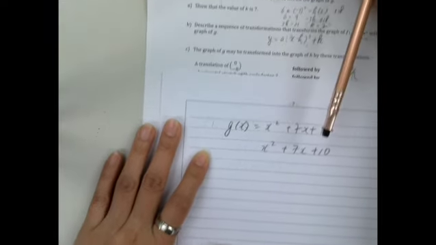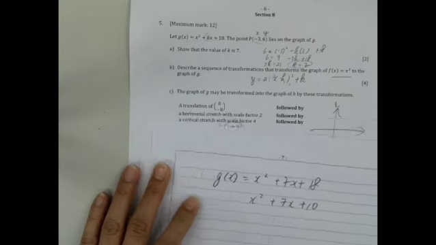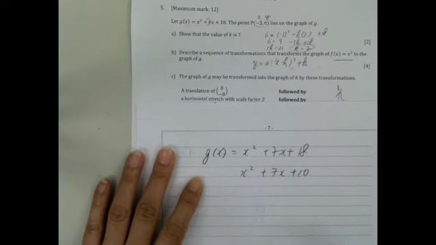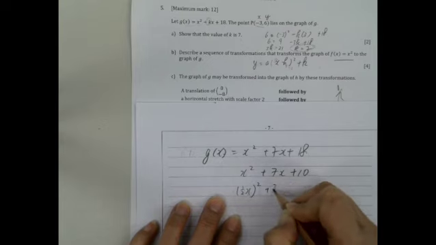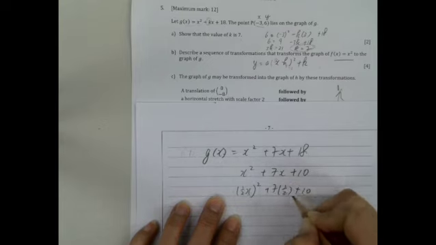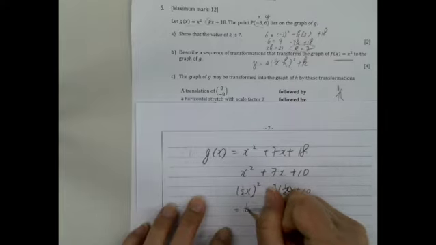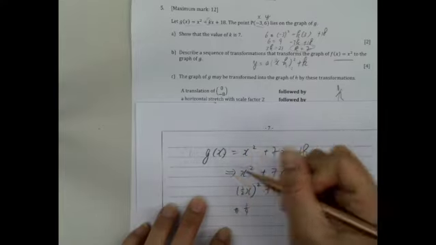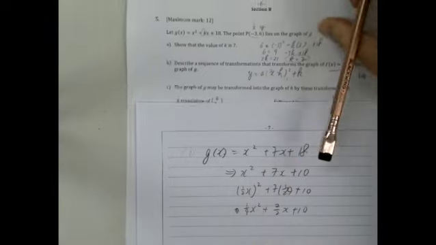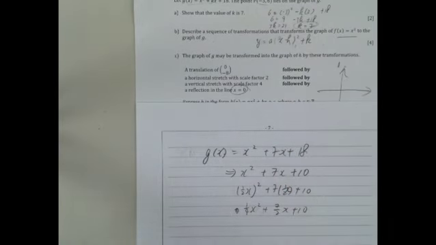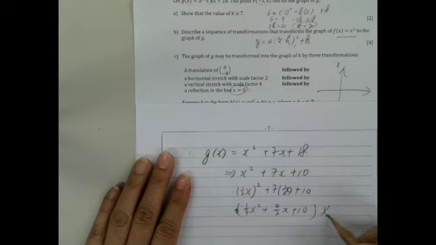And then followed by a horizontal scale factor. So it's 1 over 2 x squared plus 7 times 1 over 2 plus 10. So now I have 1 over 4 x squared plus 7 over 2 x plus 10. Then we do another thing, scale factor by 4, the whole thing multiplied by 4. So now I have x squared plus 14x plus 40.